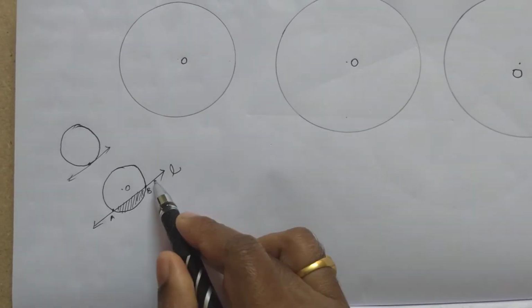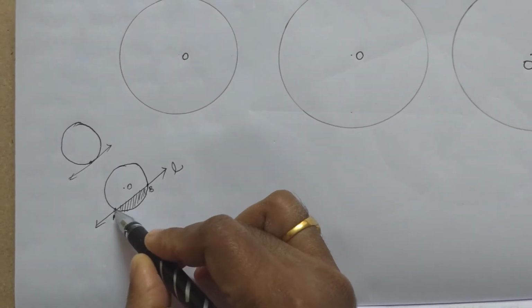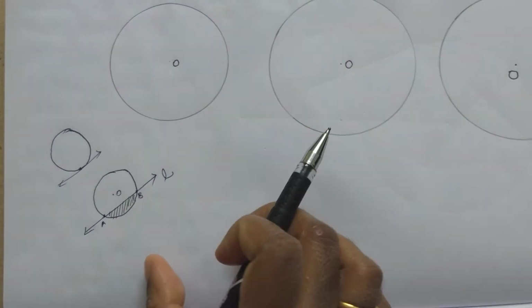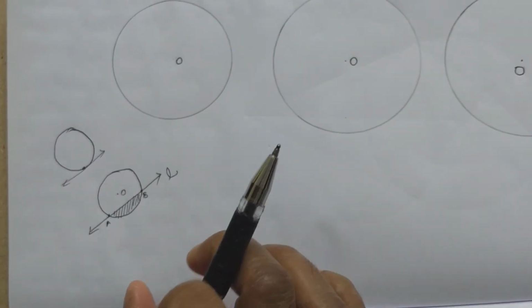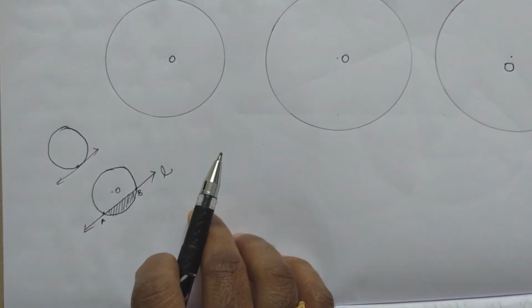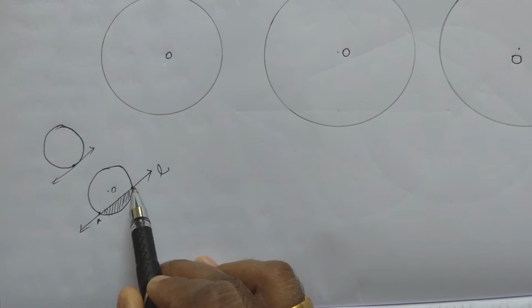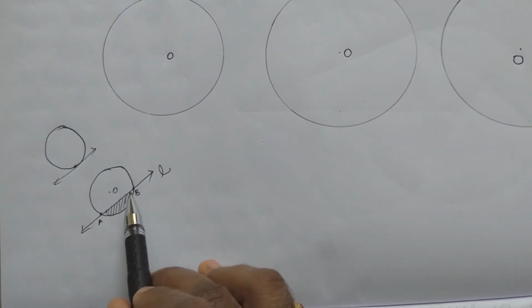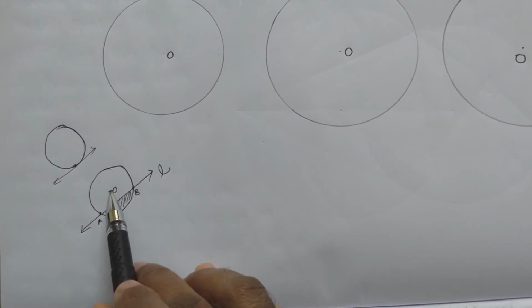Line is nothing but here it is chord, right? So segment is covered by an arc and a chord. Clear? So that is the definition of a segment. So what is meant by segment? A segment is the region bounded by an arc and a chord. Okay, this region is called the segment of the circle with center O.